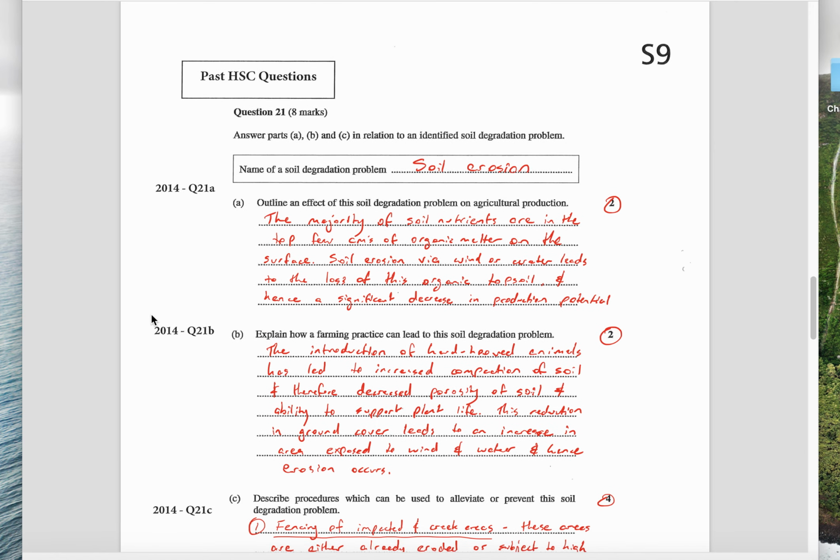So in terms of past questions, this was asked a lot about in 2014, so it might be due for a question on this soon. Name a soil degradation problem. The answer there would be soil erosion for this one.